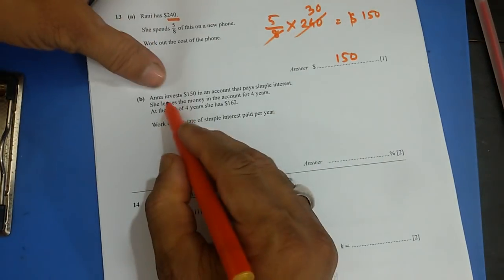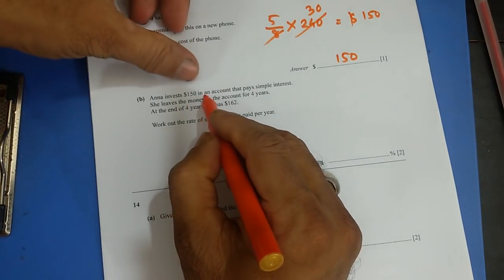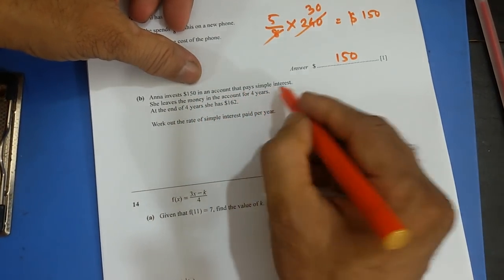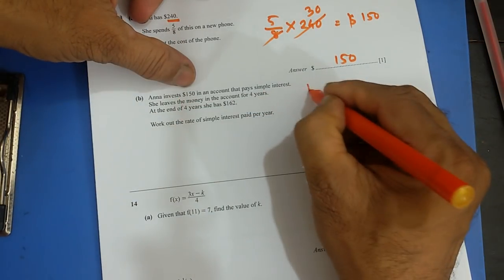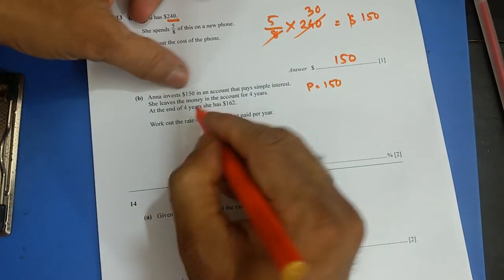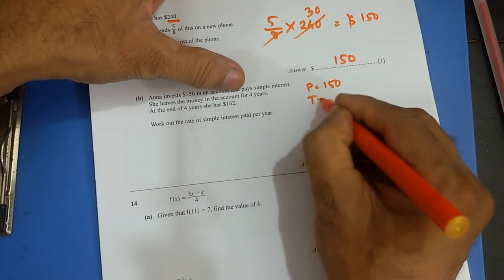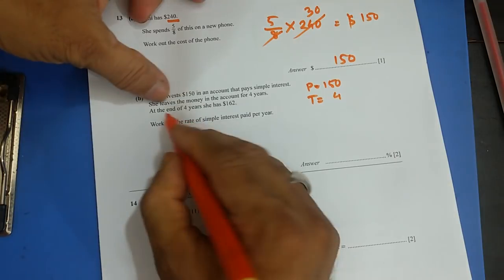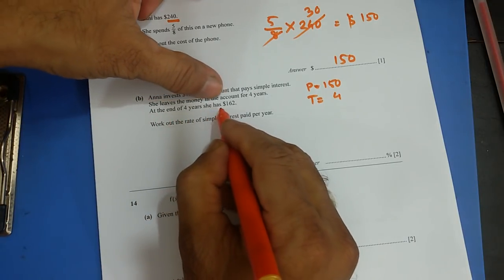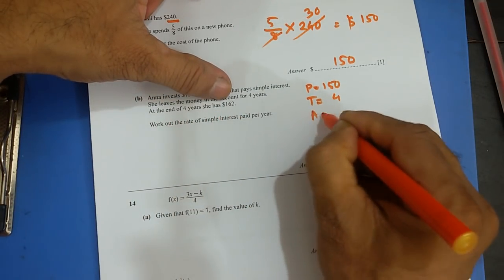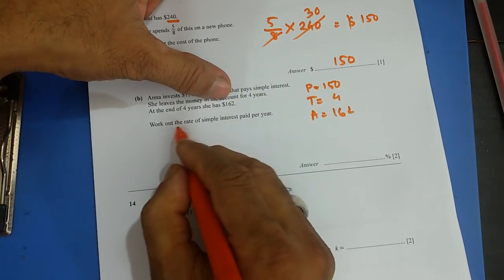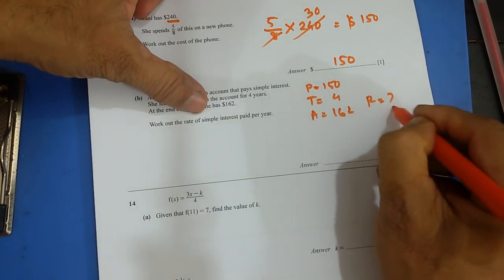Okay. Anna invests 150 in an account that pays simple interest. Invest, so principal equal to 150. She leaves the money in the account for 4 years. So time is given, 4 years. At the end of 4 years, she has that. So that's her amount, 162. Work out the rate. So rate equal to what?